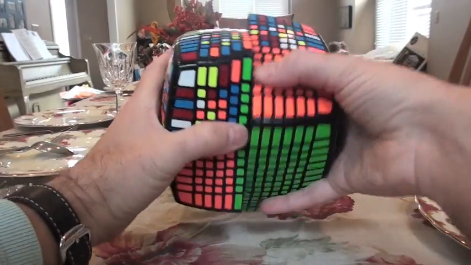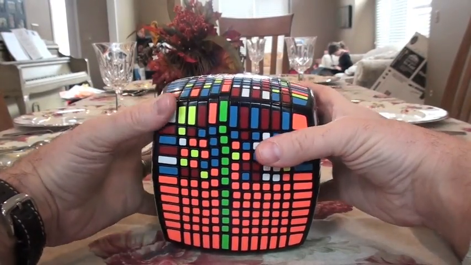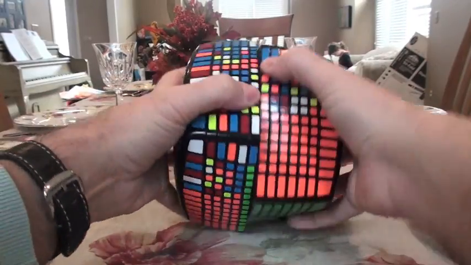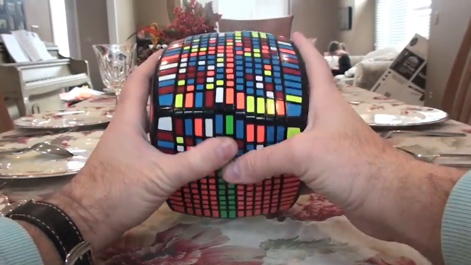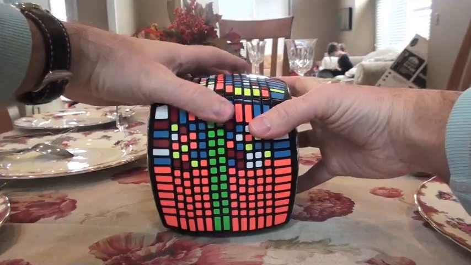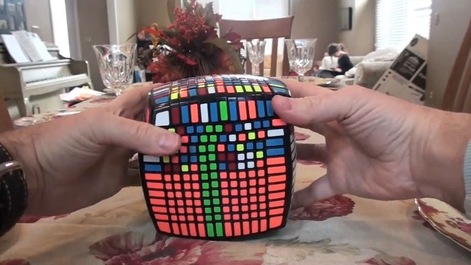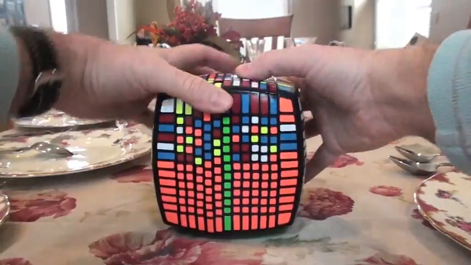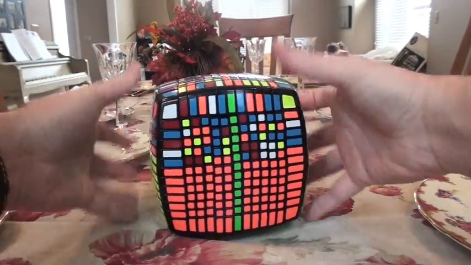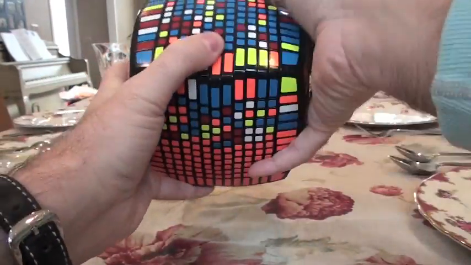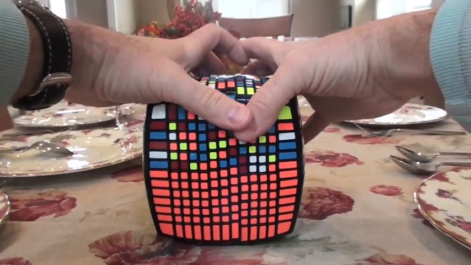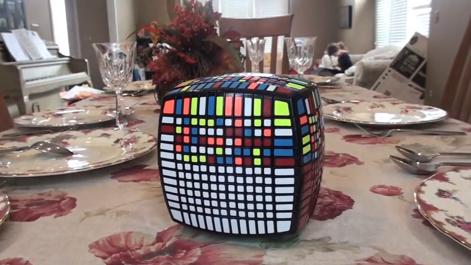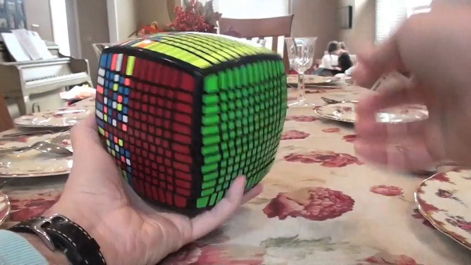So turn, turn, pops this one in, turn, turn, turn, and down. Okay, and thus we're now more than halfway done with this beast.